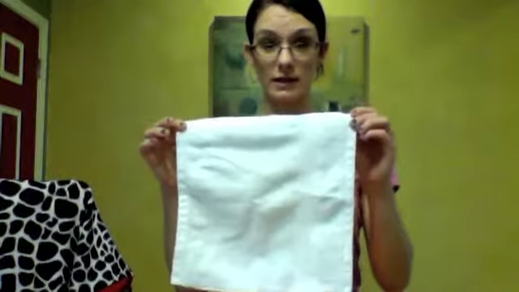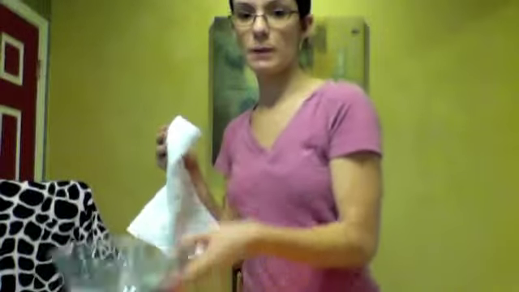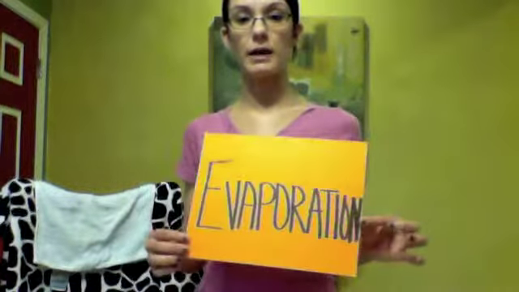Here's another way to explain evaporation. We're going to take our hand towel, put it in the bowl of water, get it nice and wet, then we're going to wring it out. Then we're going to hang it over a chair. Then we're going to come back and keep checking on the rag every half an hour or so. What happened to the towel? Where did the water go? That's called evaporation. When the water dries from this towel, it's released back up into the air.